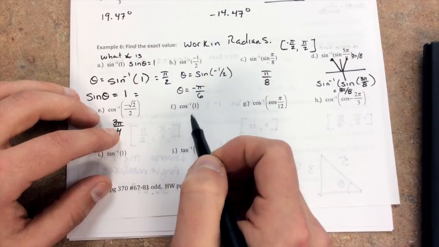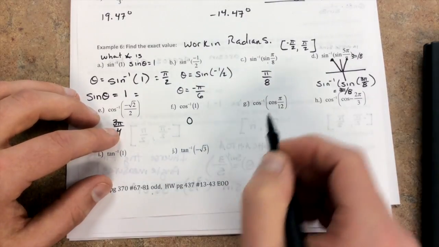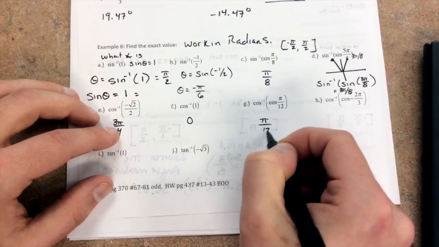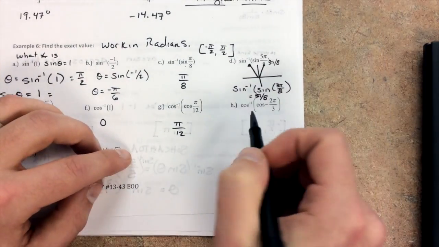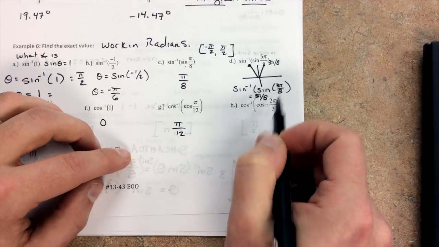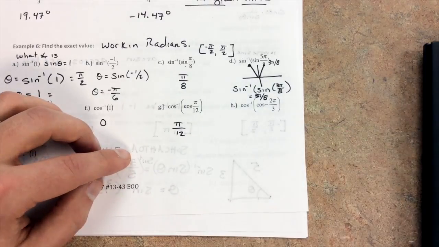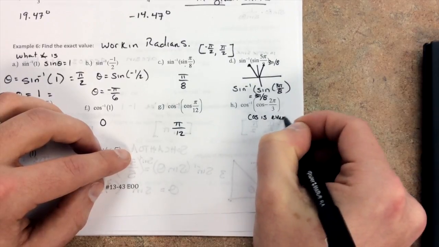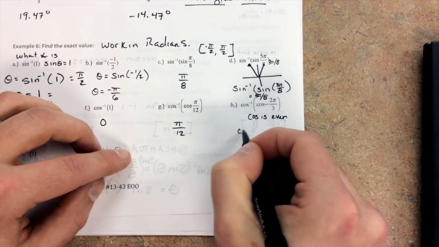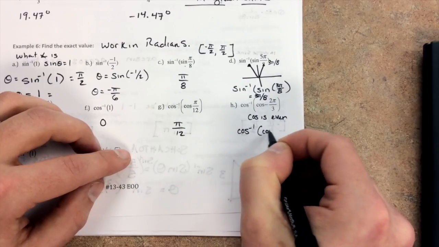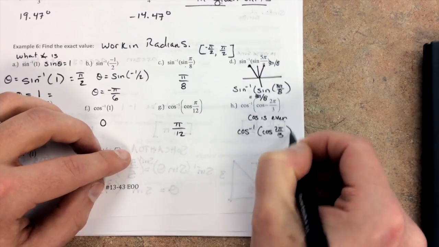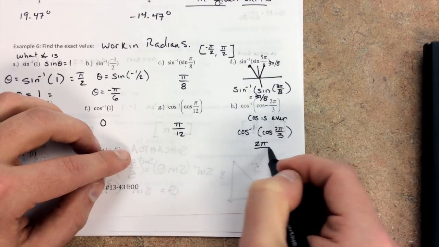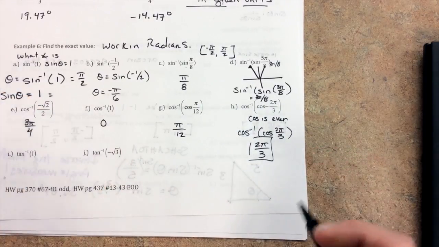Where is cosine 1? 0. Inverse cosine of cosine of pi over 12 is just pi over 12. Inverse cosine of cosine of negative 2 pi over 3. If you recall, cosine is even. So if I plug in a negative angle, that's just the same thing as the cosine of 2 pi over 3. Well, these cancel each other and just leave you with 2 pi over 3.